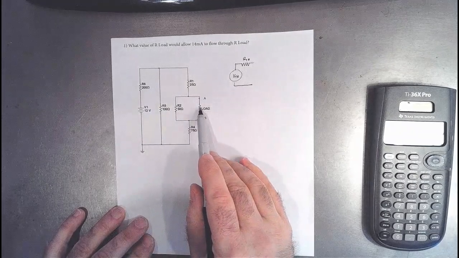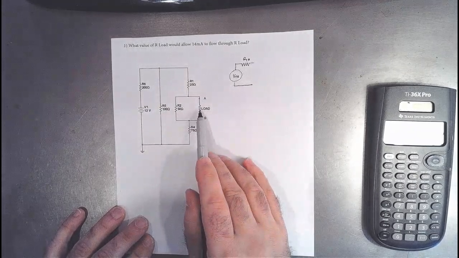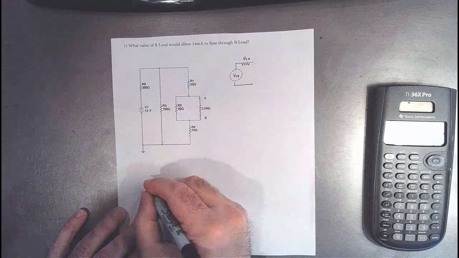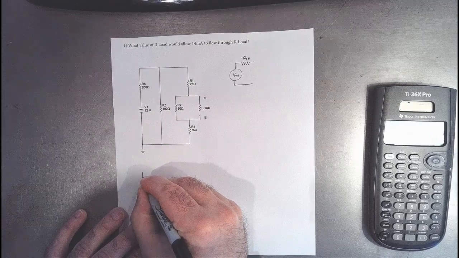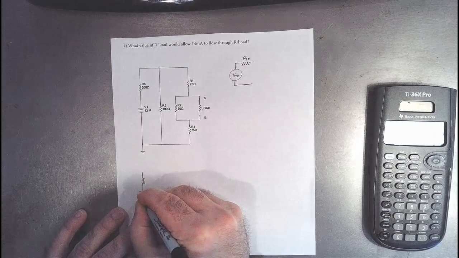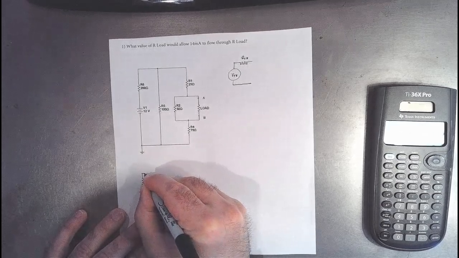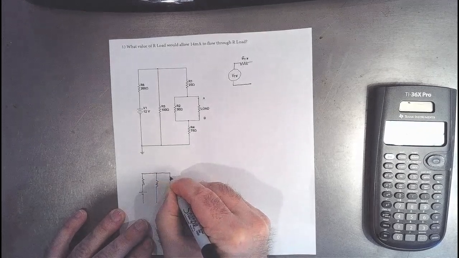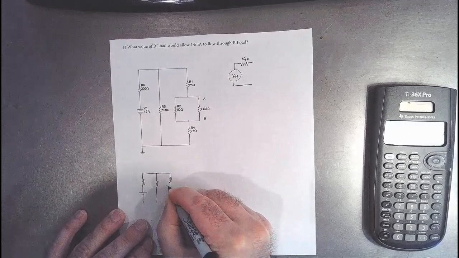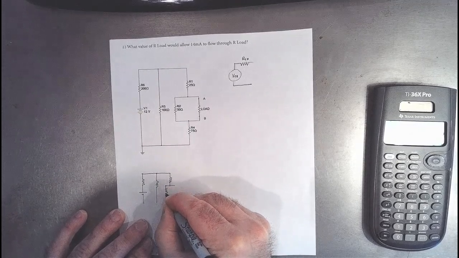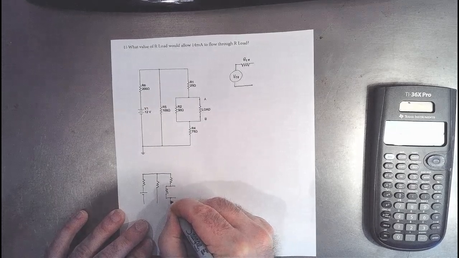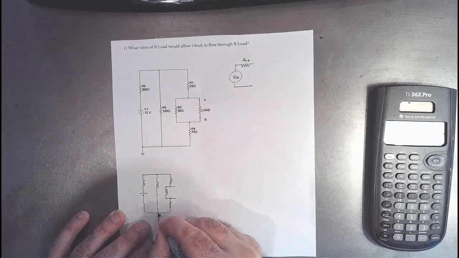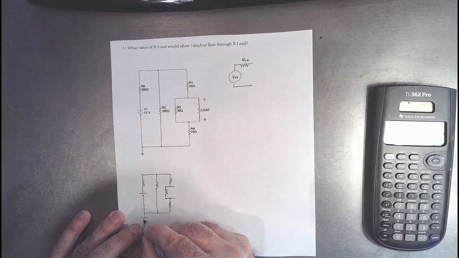So I'm going to choose this load resistor here. That's the component that I'm focused on. So I'm going to remove it from the circuit. And so my circuit is now going to look like this. Sorry, this is just taking me a second to draw it. Okay, so there's the circuit.